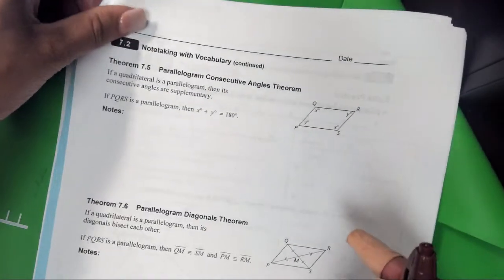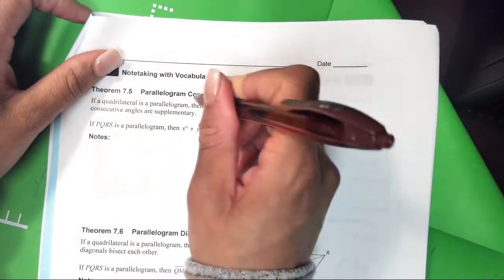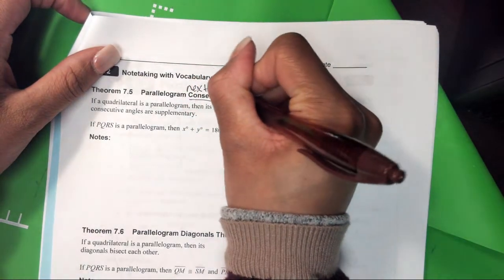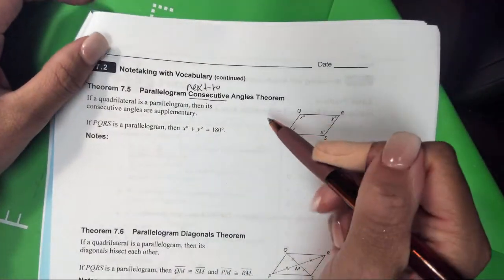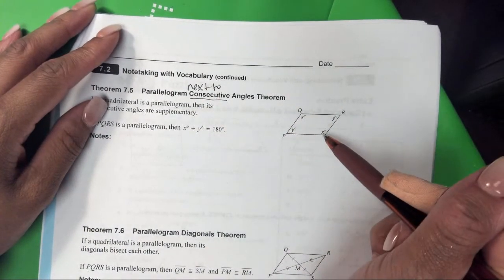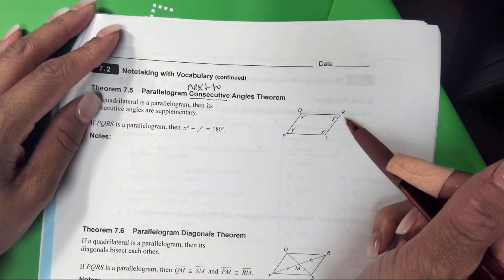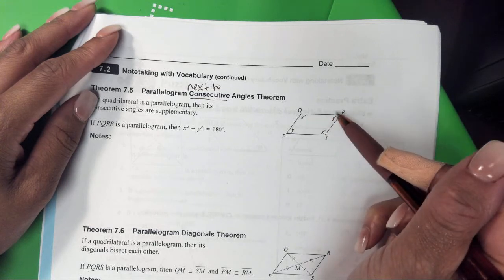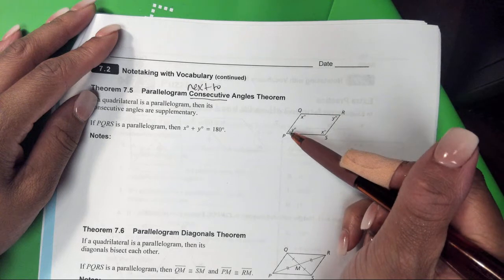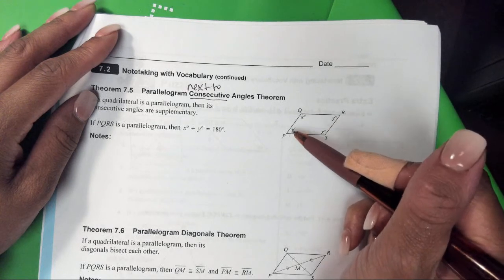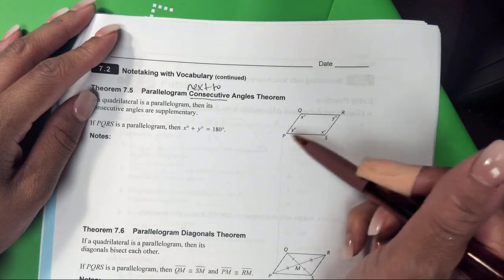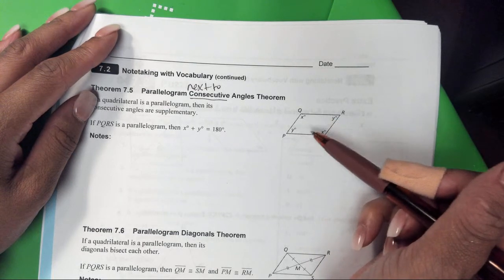I have consecutive angles theorem, and think consecutive is kind of like adjacent, they're next to each other. Consecutive kind of means like one after the other. So P and S are consecutive, S and R are consecutive, Q and R are consecutive, and P and Q are consecutive because it's right next to each other. So PQ and PS, but you can't say P and R because they're opposite of each other. They are congruent, but they're opposite.